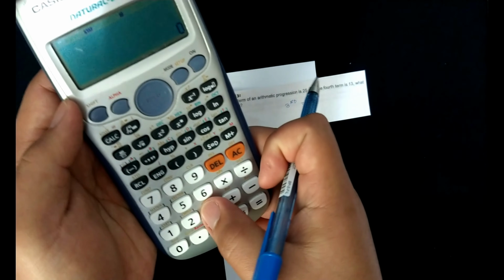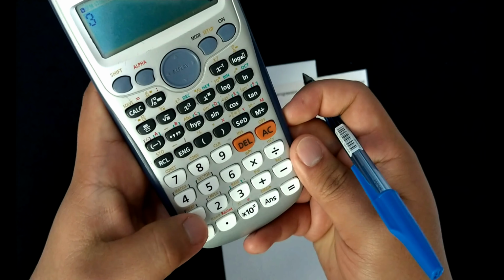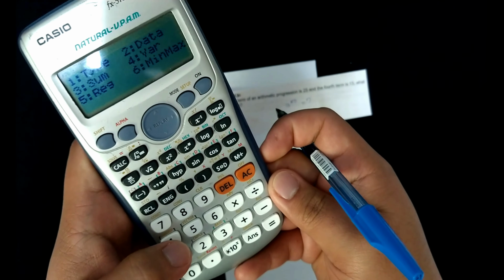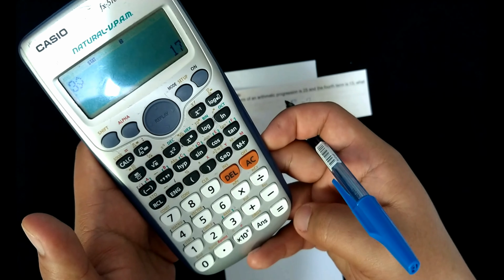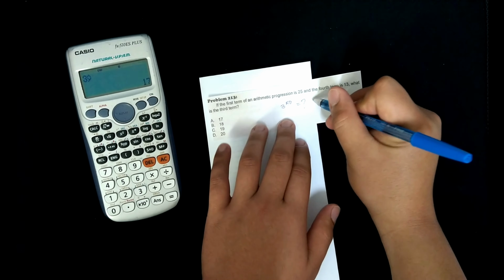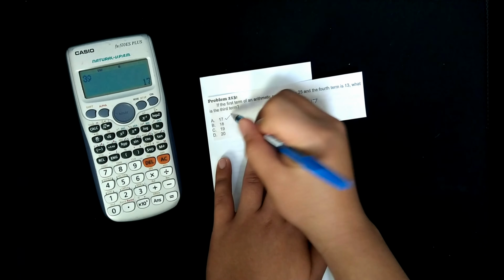Then press 3, shift 1 for start, 5, 5. Then press equals. 17 is the third term. So the answer is A.